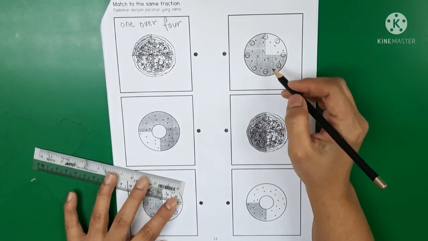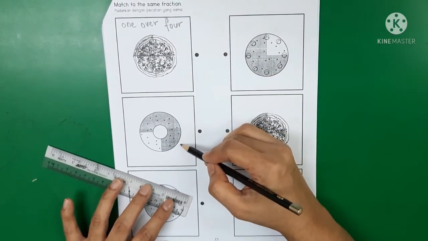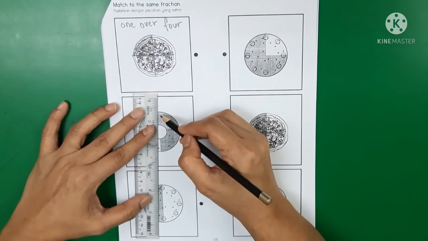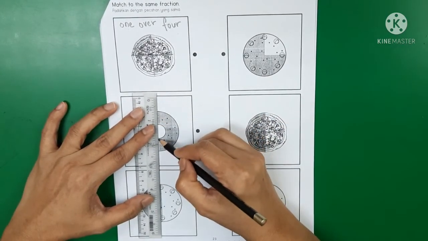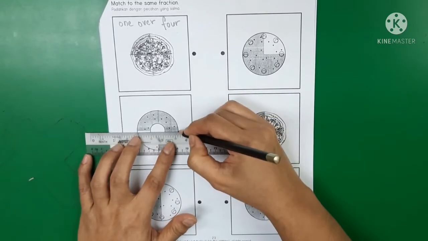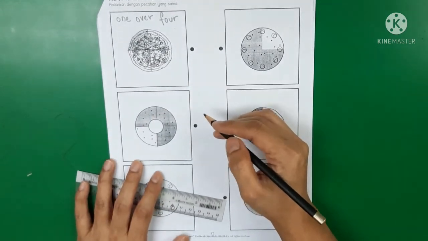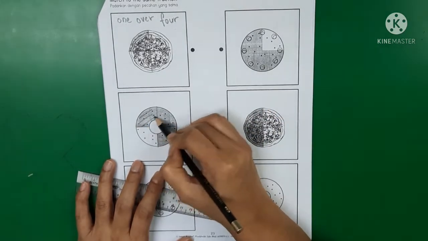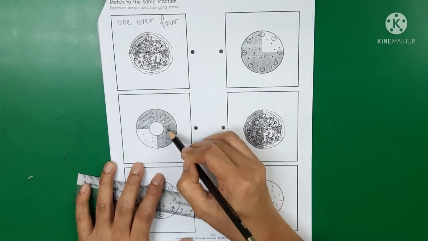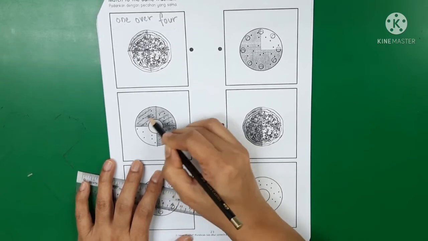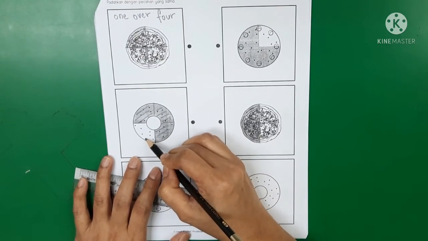Okay, let's look at the next object here. Draw a symmetrical line. Another symmetrical line over here. Now let's count the shaded area. 1, 2, 3. 3 over 4.